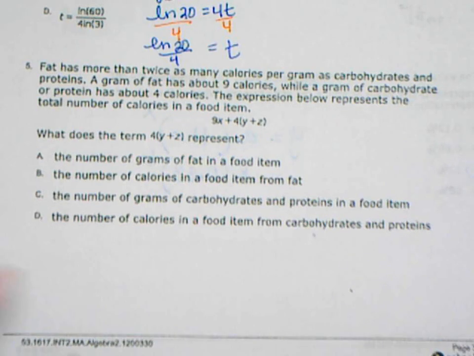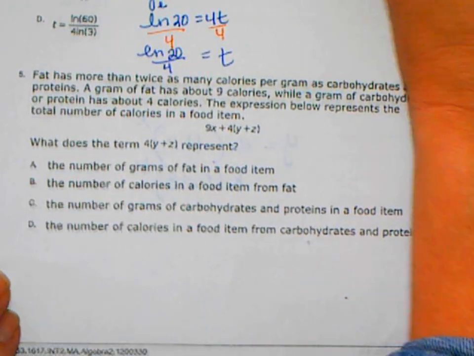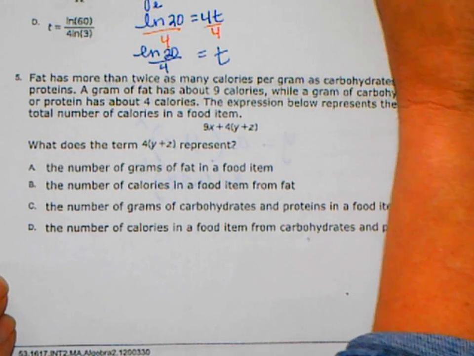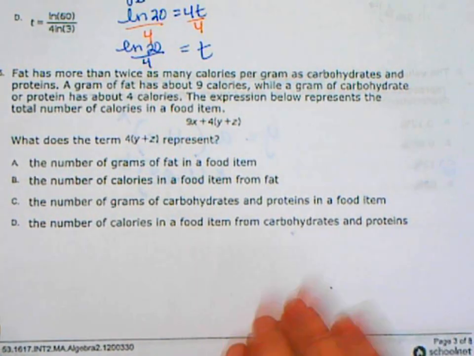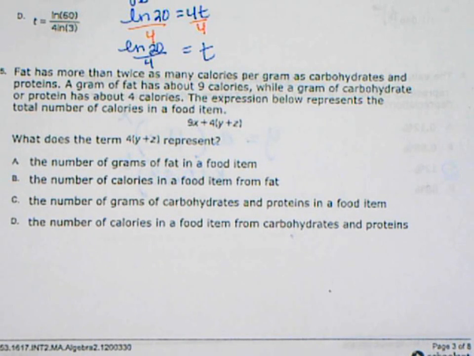Okay, in the last video we did problems 1 through 4. If you're missing those, you need to see them. They are on a separate recording. So we're starting with number 5 today on that county interim assessment packet, the test we took online a couple weeks ago.